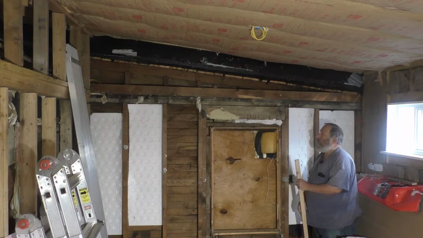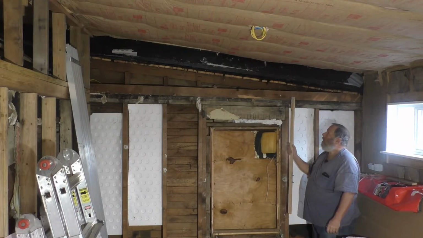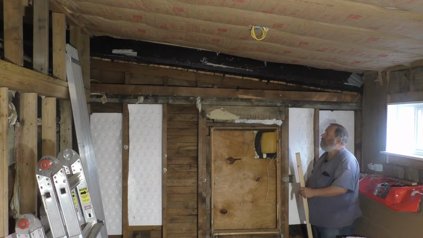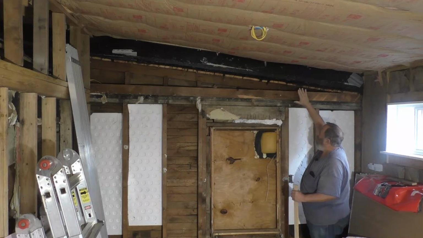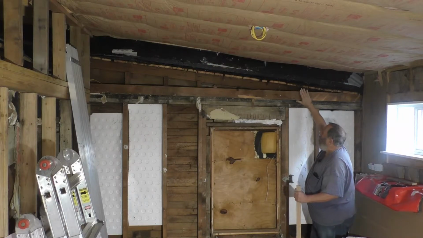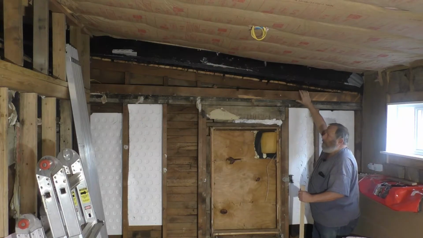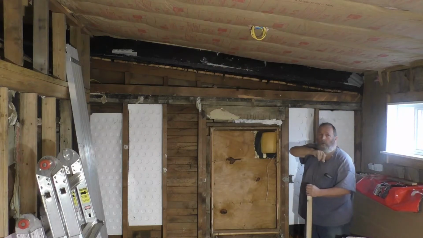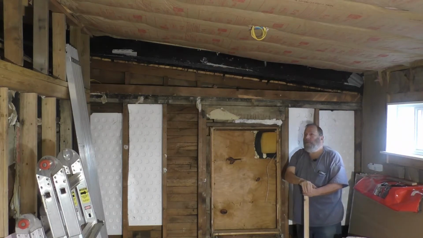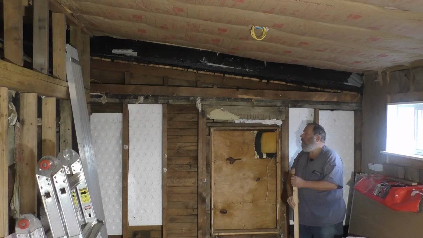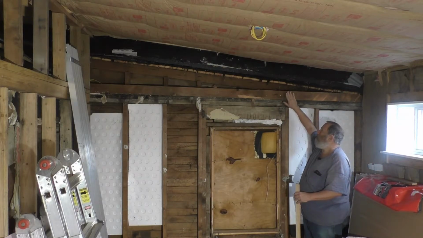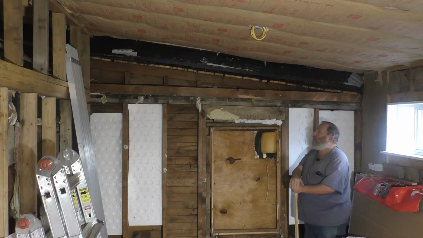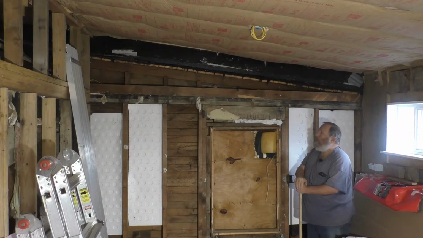The big issue, I guess, is this face. This is a structural beam. We can't take it down. So we need a plane that is parallel to this space. Now we had that same issue on the other walls. On the other two walls we worked with, we were able to put in 2x4s and bring this area out so it was level with this, and then extend that on up to the ceiling.